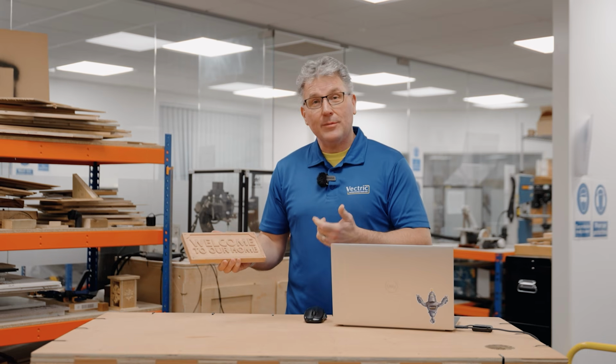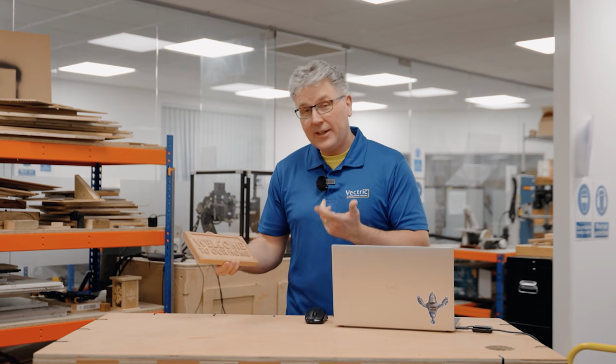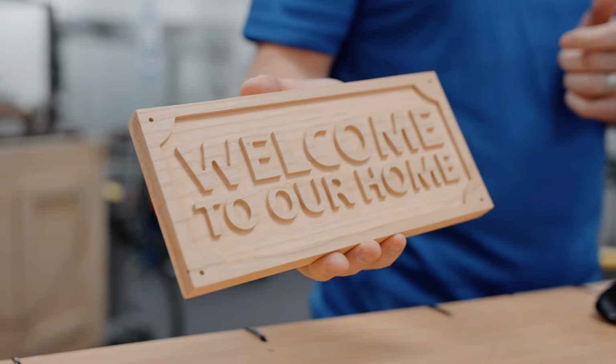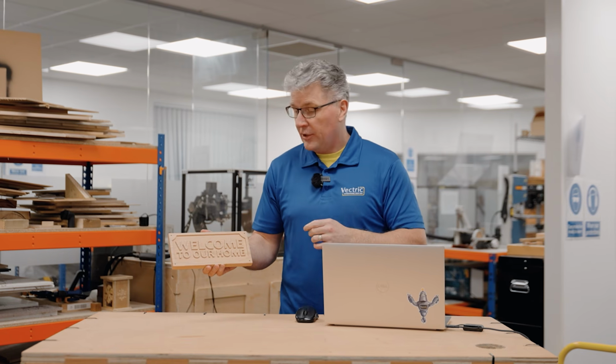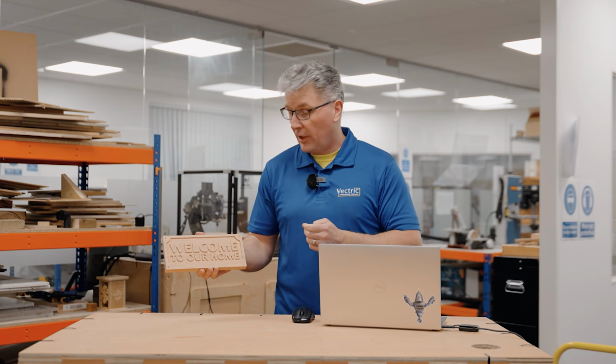Well, there we have it. This might be your very first CNC project you ever cut on your machine. I think it looks pretty good. That was only using one tool and two toolpaths, a pocket and a profile cut. And I think that if you watch that video from the first to the end, you'll have a really good insight into how to get started with your Vectric software.